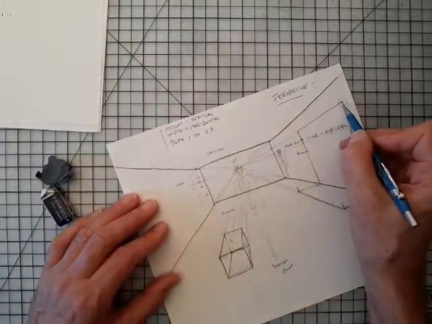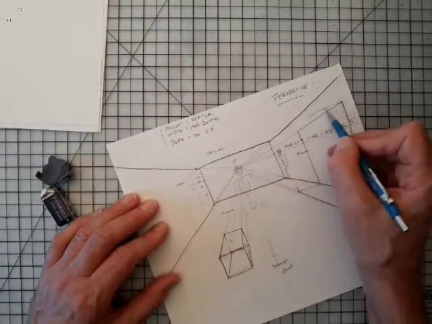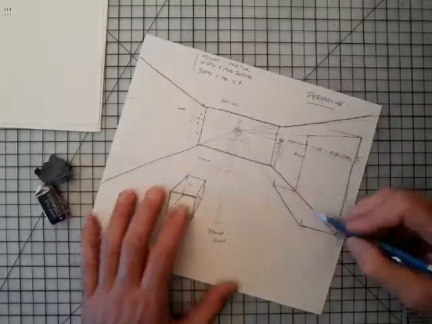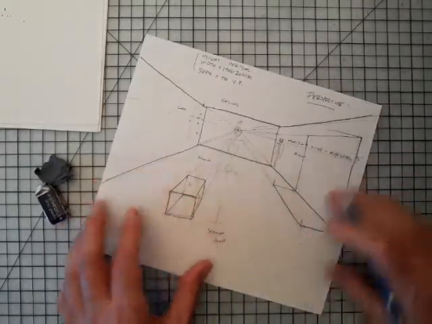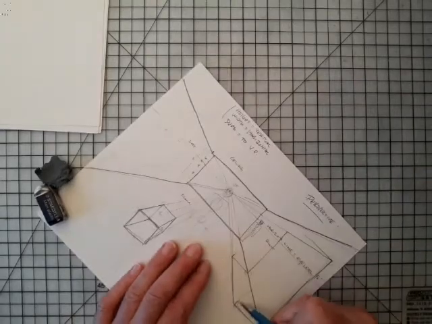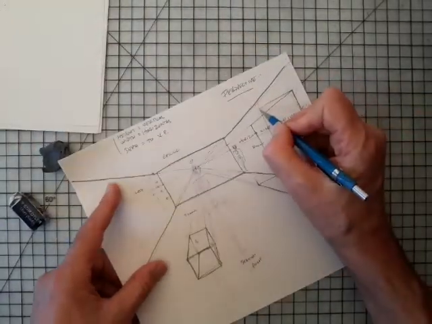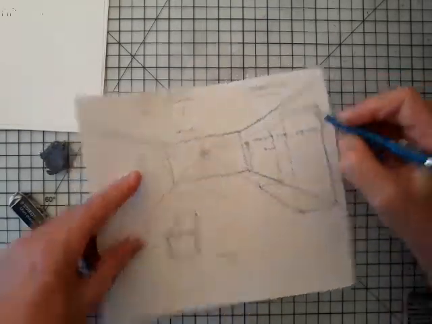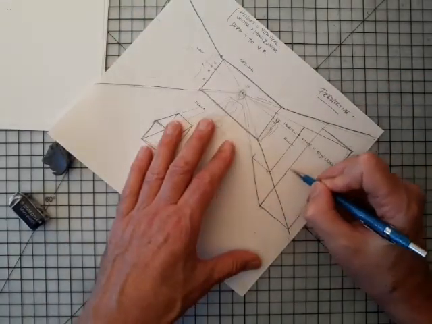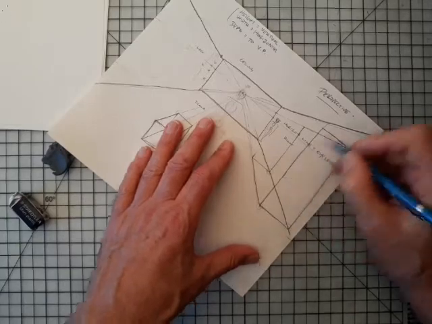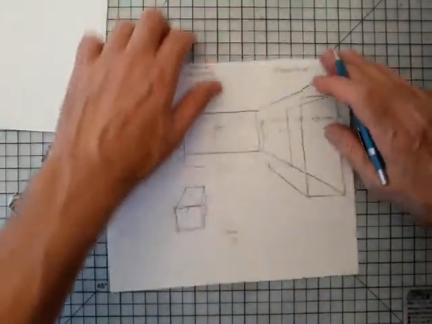So let's draw a line straight out from there, this direction, until it hits this vertical line right here. And this right here then is going to be the front corner of that very tall box, right?